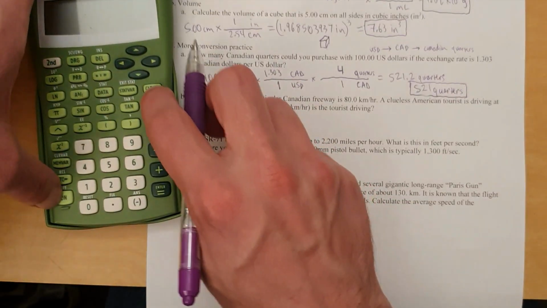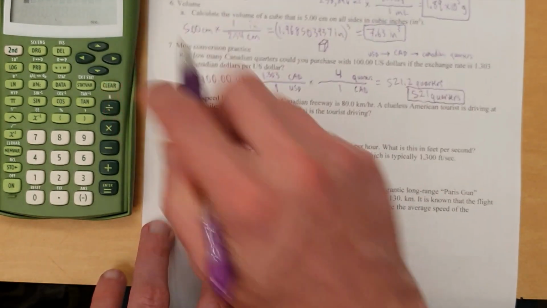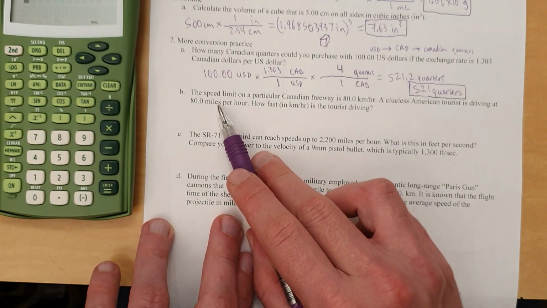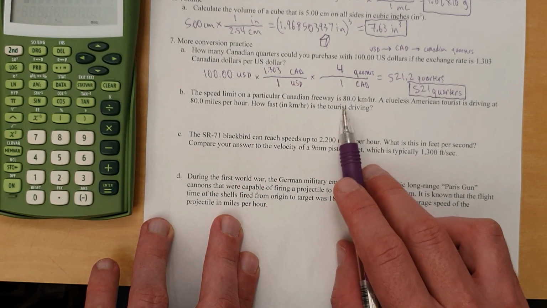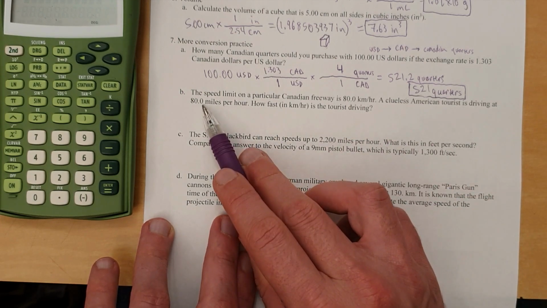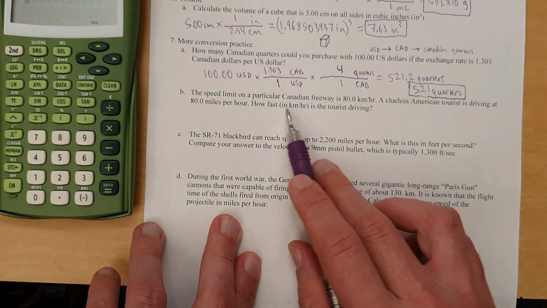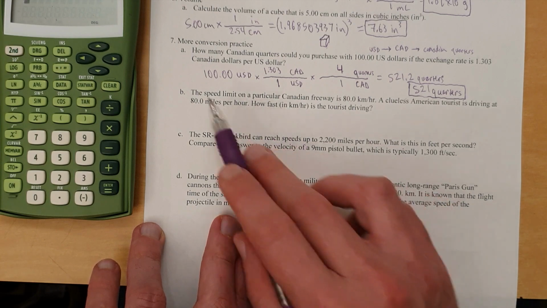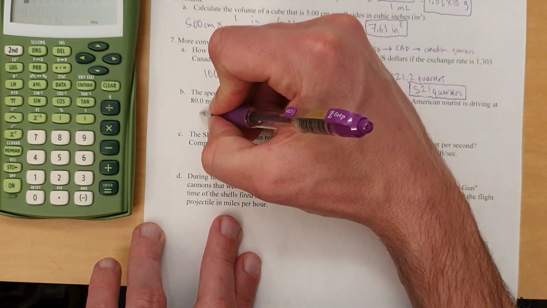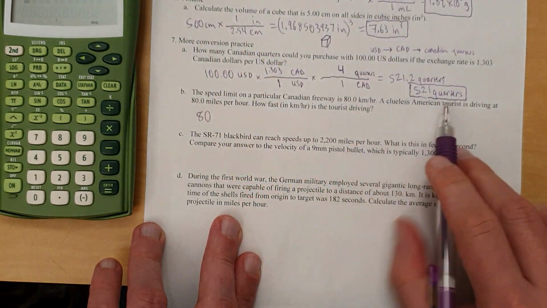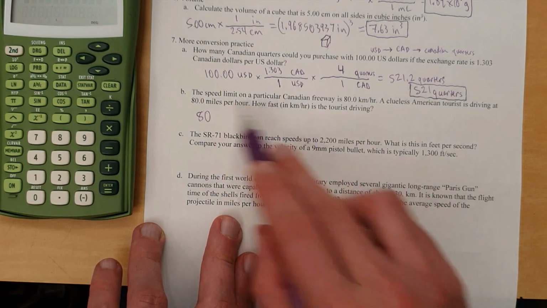Now, here we go. Speed limit on a particular Canadian freeway is 80 kilometers an hour. An American tourist who doesn't know any better is driving 80 miles an hour. How fast in kilometers an hour are they going? Let's convert. So 80, we're trying to convert this to kilometers an hour. So we're trying to take this and express it as kilometers an hour.